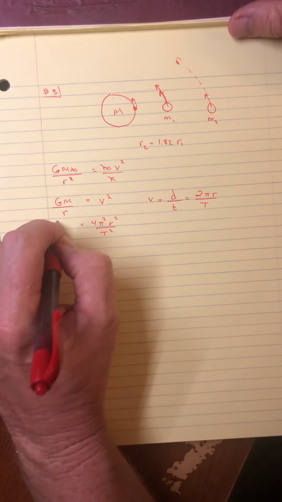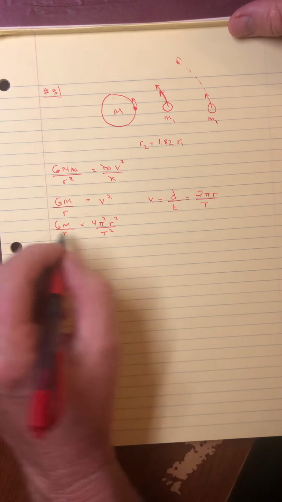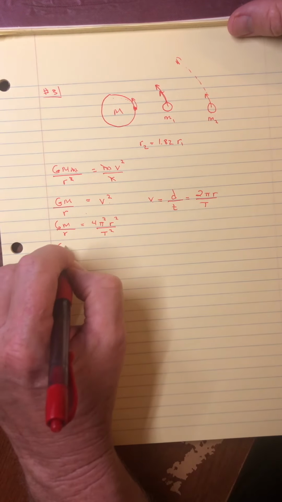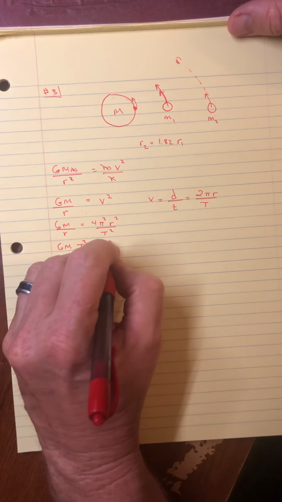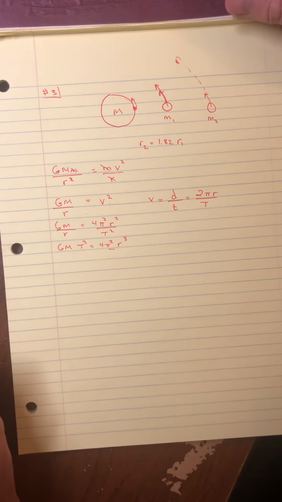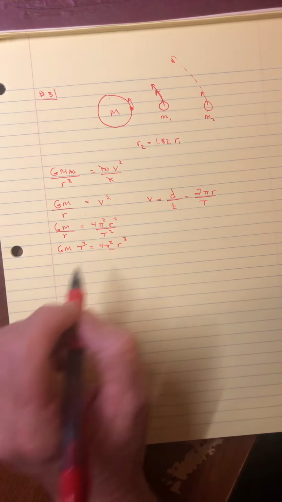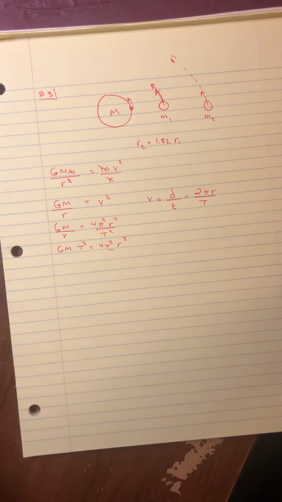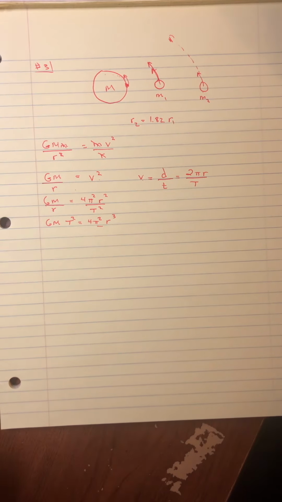And then maybe if I cross multiply, so I don't have to deal with fractions here, I'll get a G times M, period squared, and then I'll get a 4π² over R³. And so there's a mathematical relationship between the period squared and the radius cubed. And what's interesting, I think, in history is Kepler discovered that.